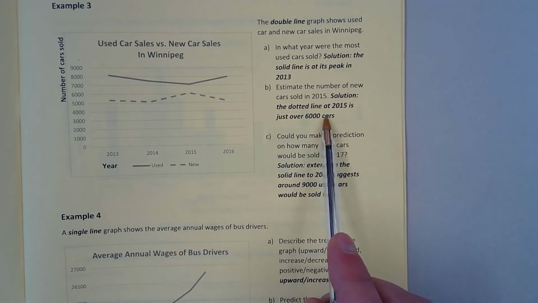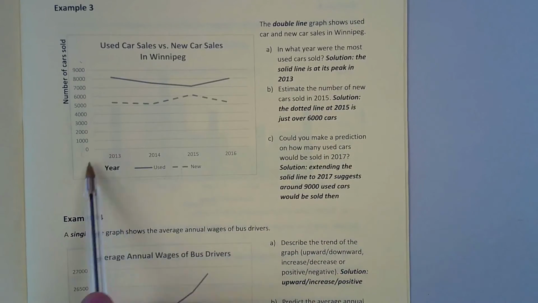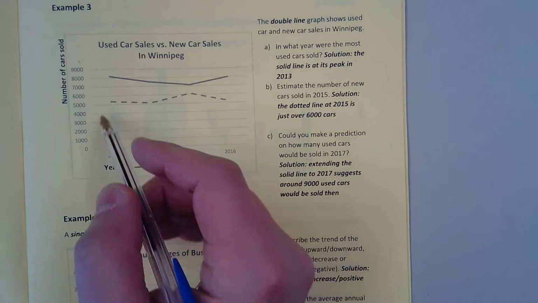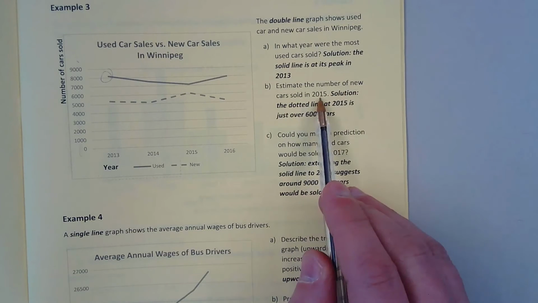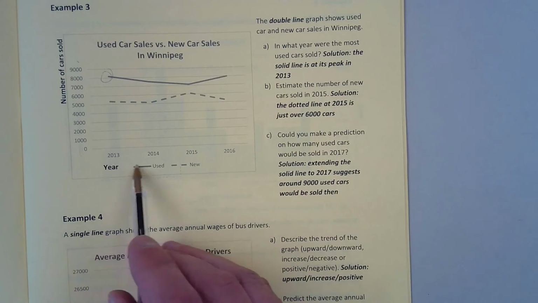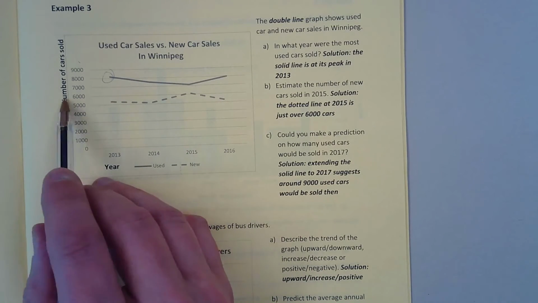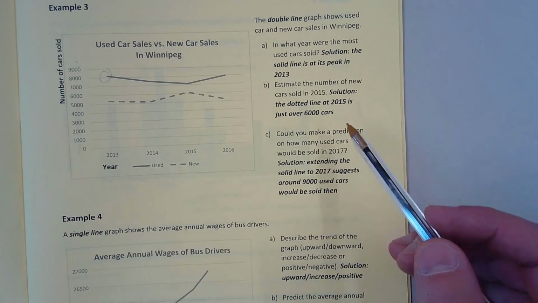So these are the kind of questions asked here. In what year were the most used cars sold? You look for the highest amount, which looks like right there, right? 2013. Estimate the number of new cars sold in 2015. Okay, these are the new ones, the dotted line. I go back here, around 6,000. Okay, 6,000 cars. This is just Winnipeg, right?